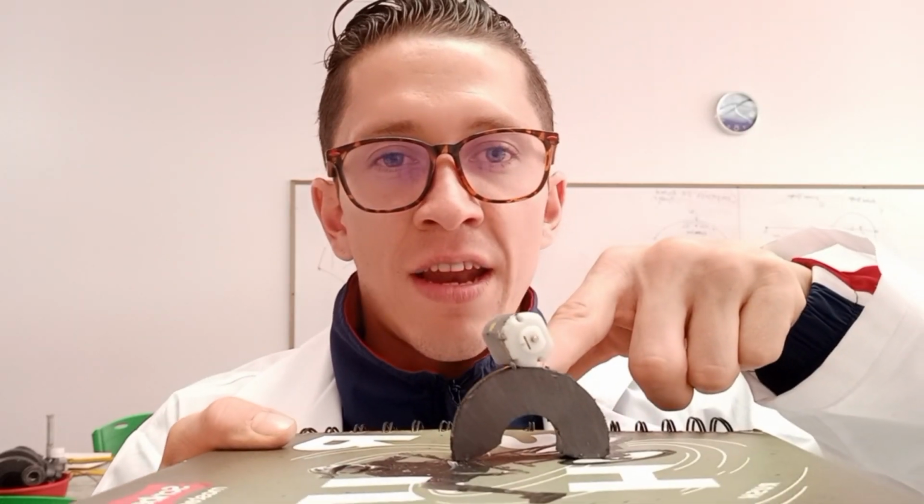Then it means that the angle here is 0, and here there's just 90, 90 degrees.